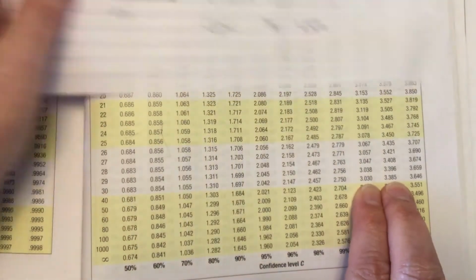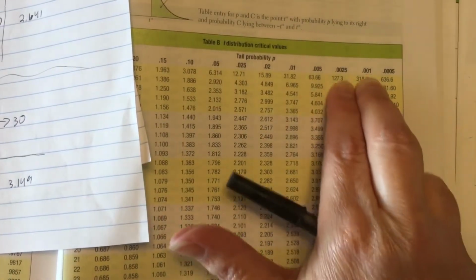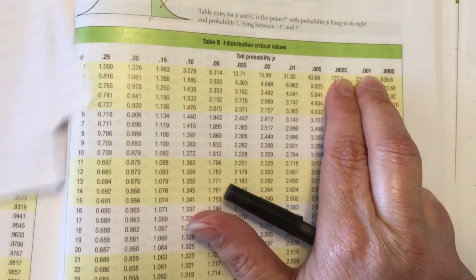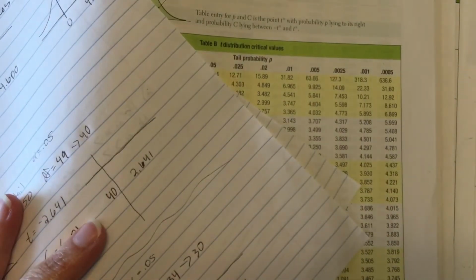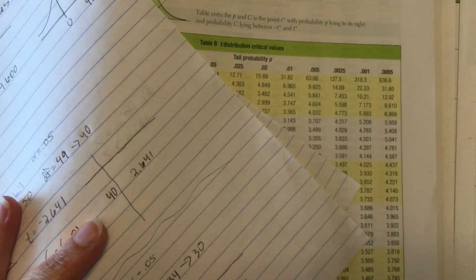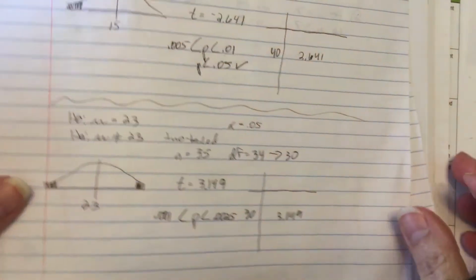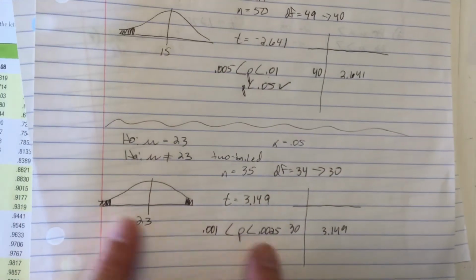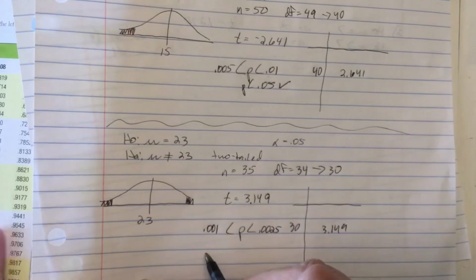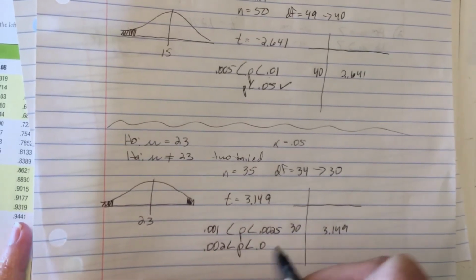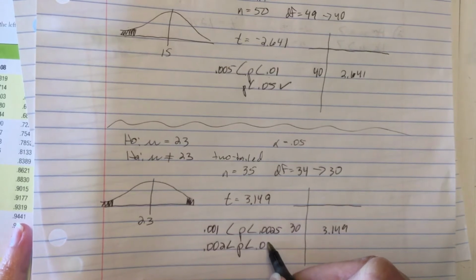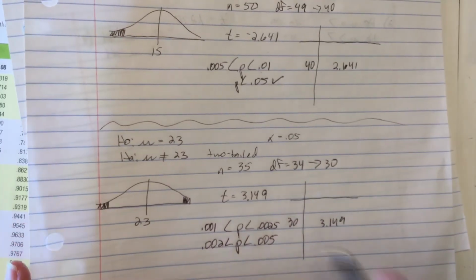So that's between these two numbers, which means my p-value is between these two numbers, okay, 0.001 and 0.0025. Now, this is a two-tailed test, which means I have to double those, okay, so 0.002 and 0.005, right?